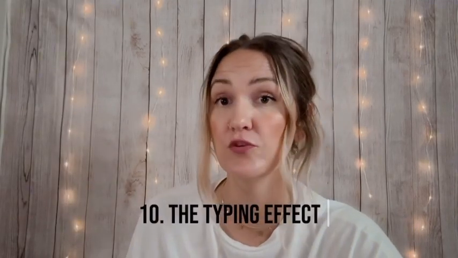Number 10 is the typing effect. To make your text look like it's being typed out live, you would add a text box and choose animations, in, and then typewriter. So these are great for a dramatic reveal or story time style videos, that kind of stuff.